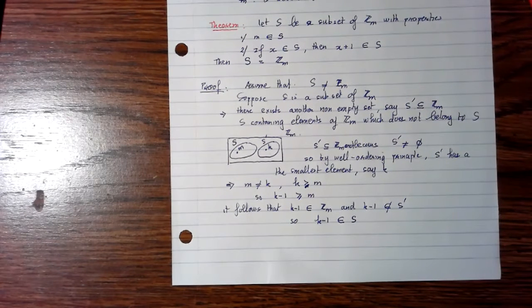Right? It totally makes sense. So K minus 1 is in S. So what would we have? We have K minus 1 in S. Let's see how we go from here.